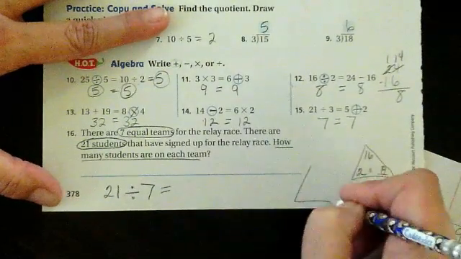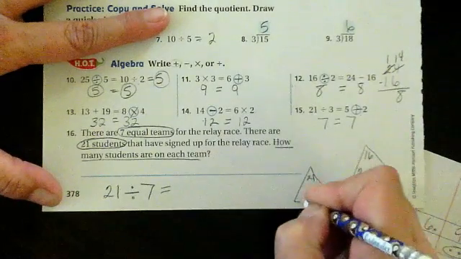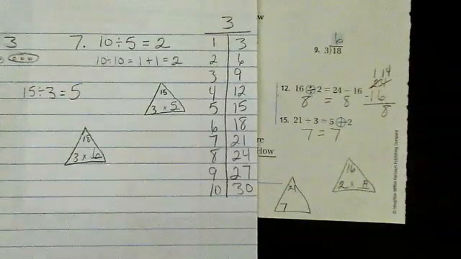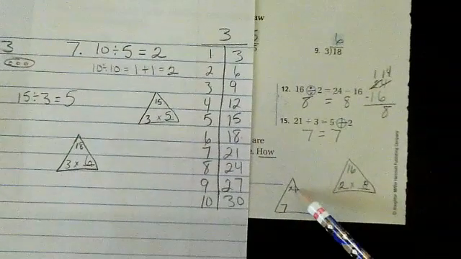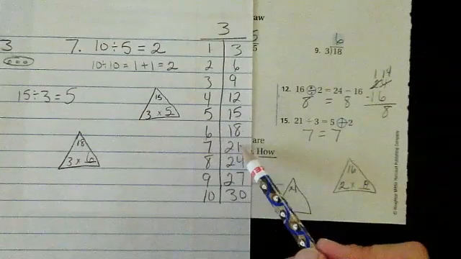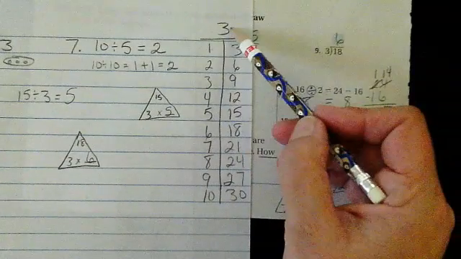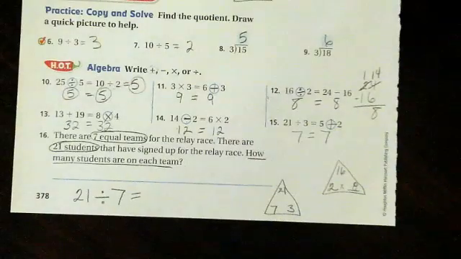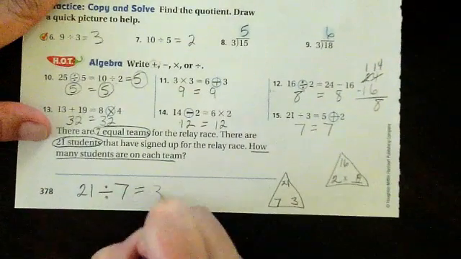So if I look at my list here, I find 21 and 7 because I know I'm dividing by 3s. So 21 and 7, the missing factor is 3. 7 times 3 is 21.